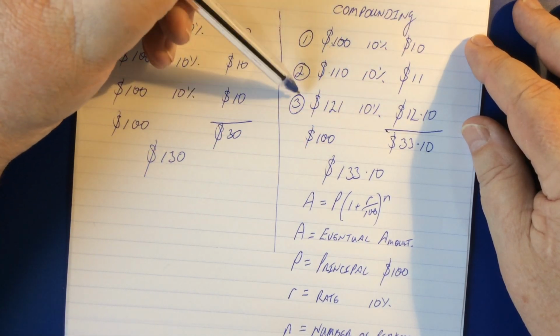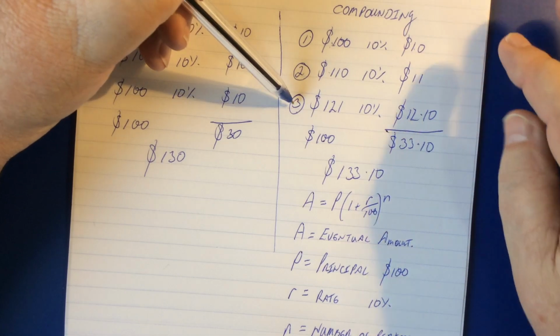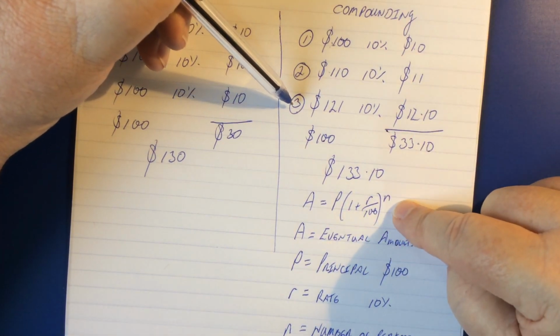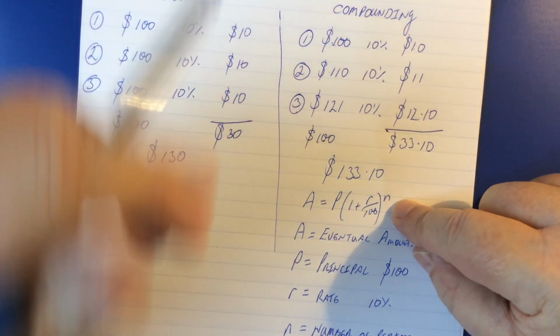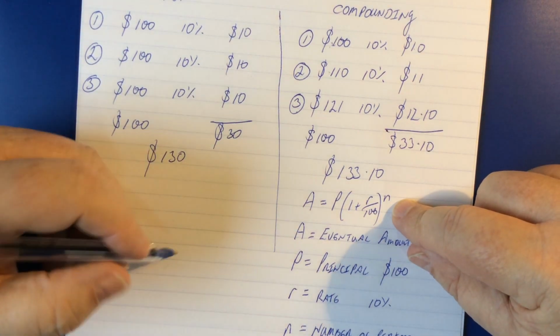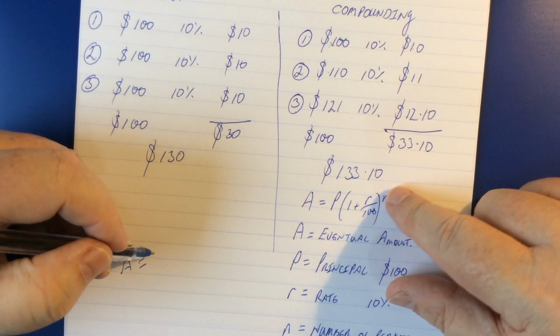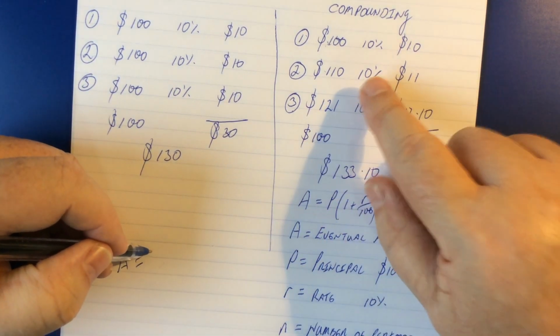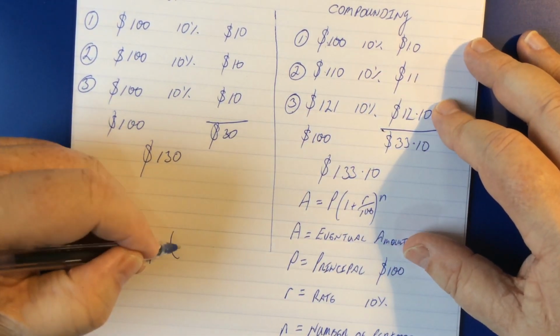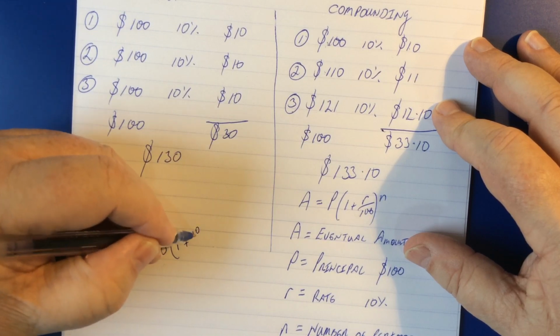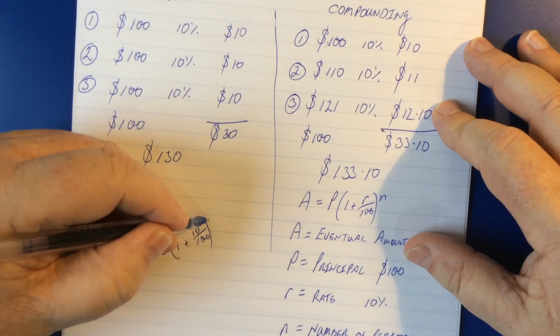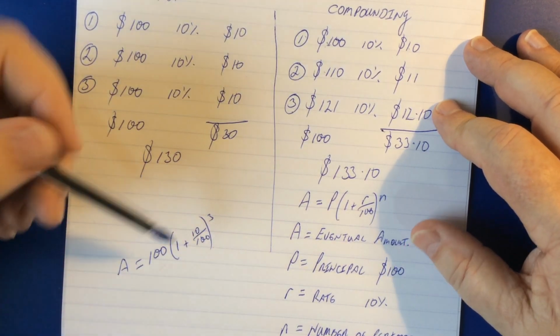So 1 year, 2 years, 3 years. So if we were going to fill in this formula, what we would do, I'll do it over here, A is equal to P 100 times 1 plus 10 over 100 to the power of 3.